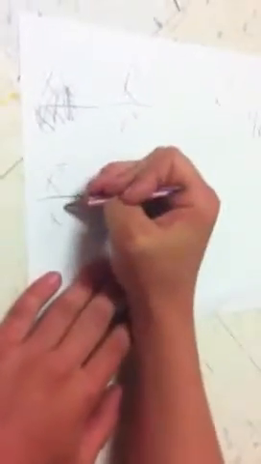Let's do another example. X to the 5th over x to the 20th. Now, why don't you do this problem on your own while we take a short little intermission. Go.